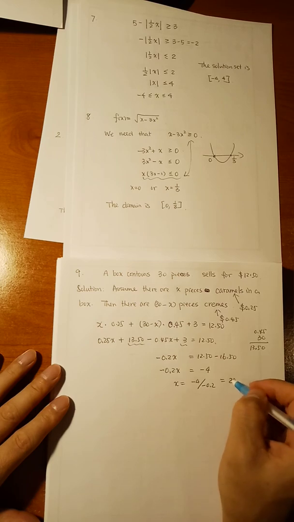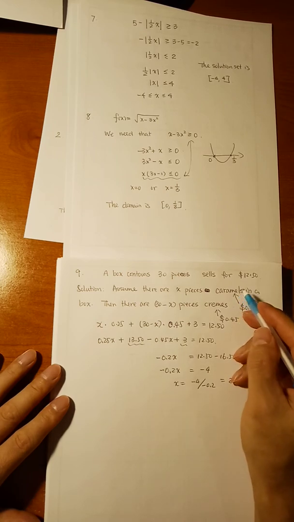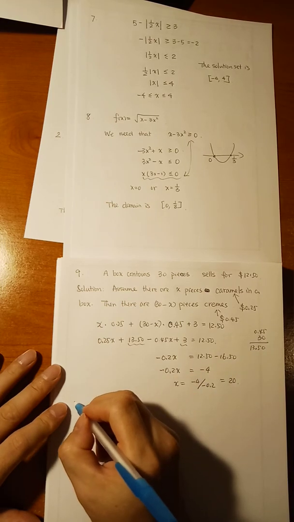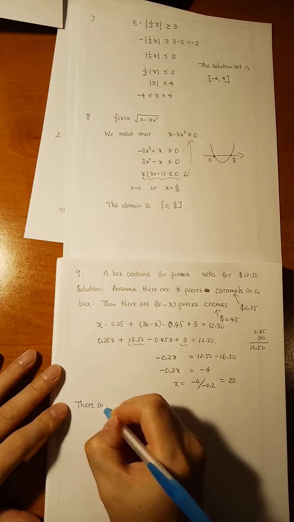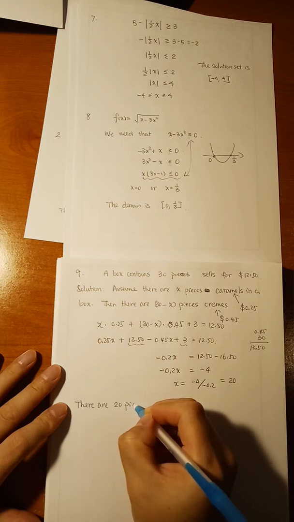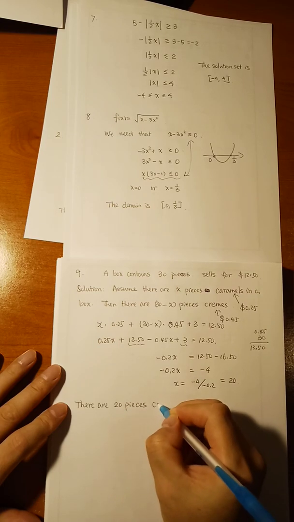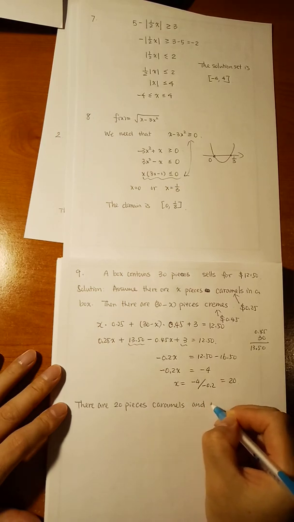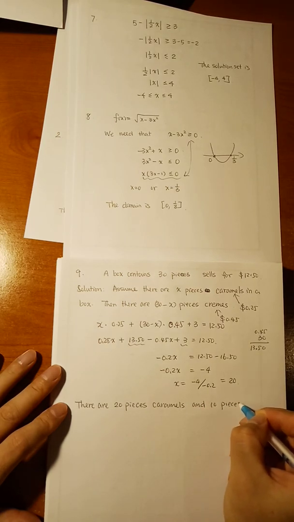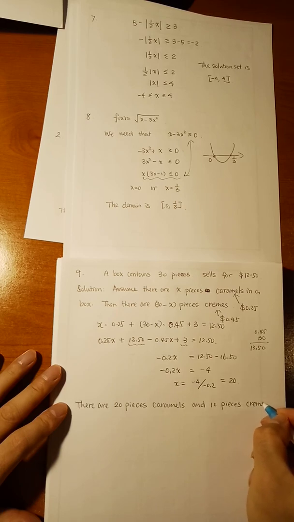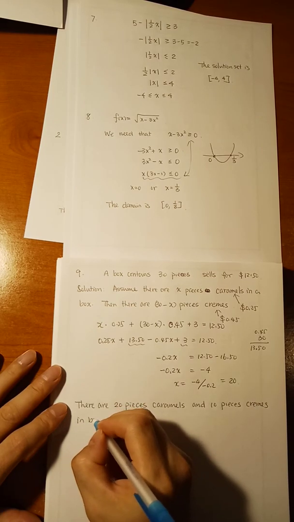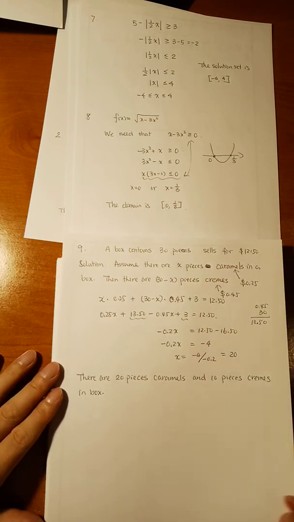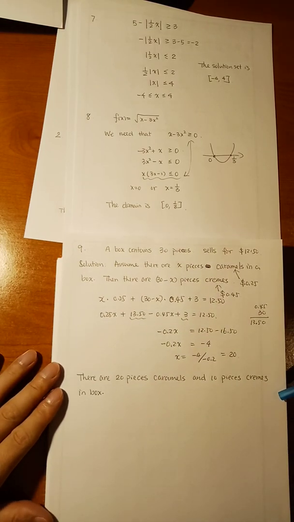Right? So there are 20 pieces of caramels, and so there are 10 pieces of creams in a box to get $3 profit. Okay.